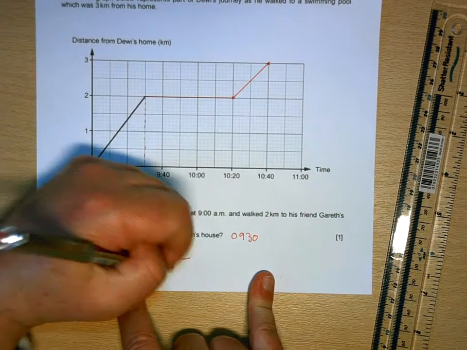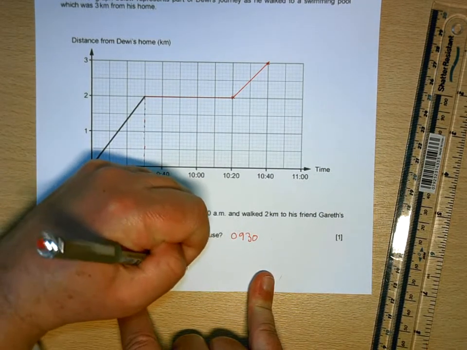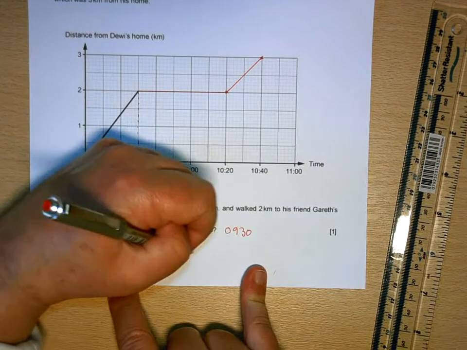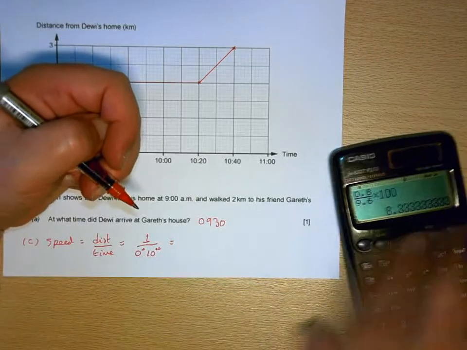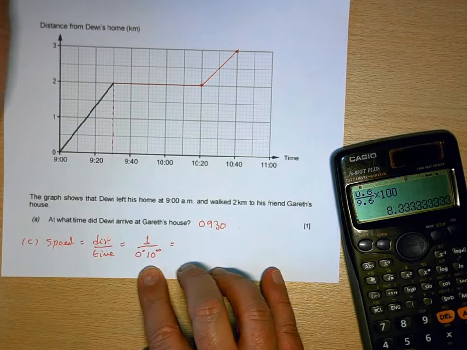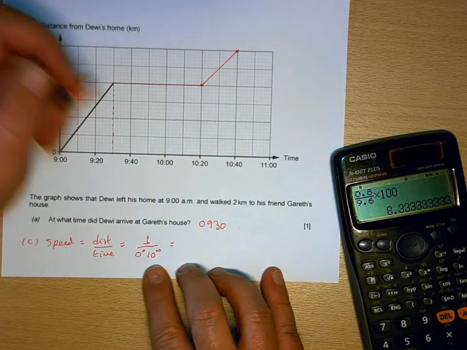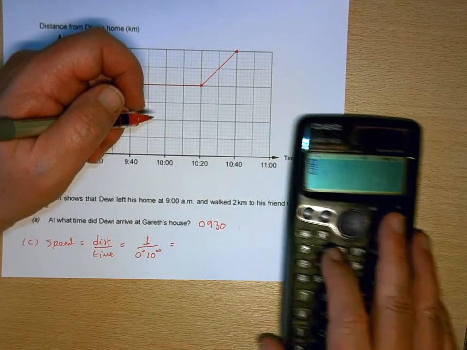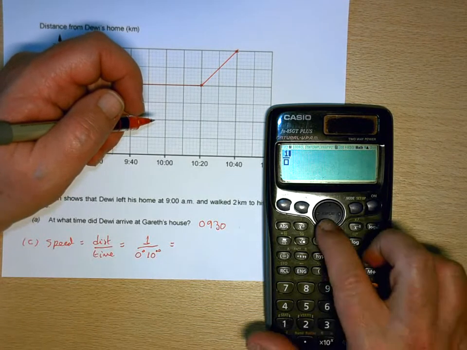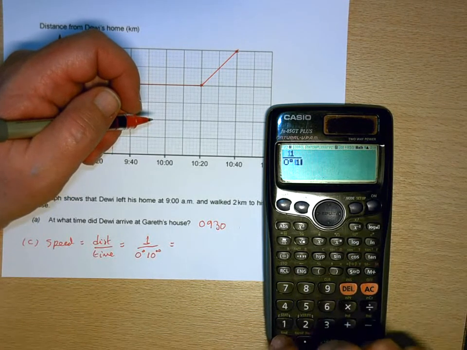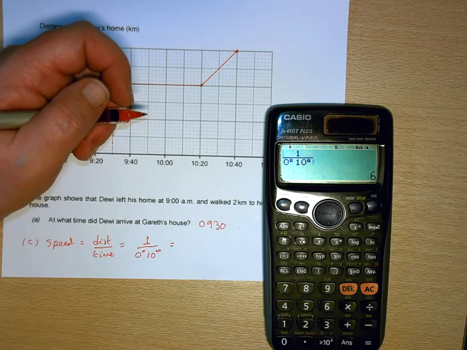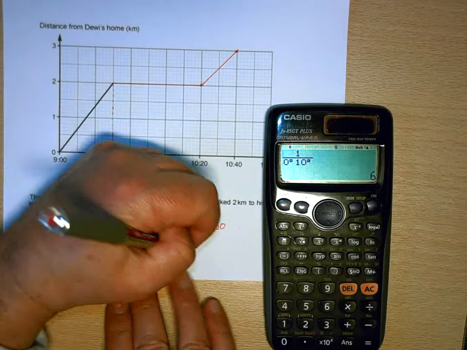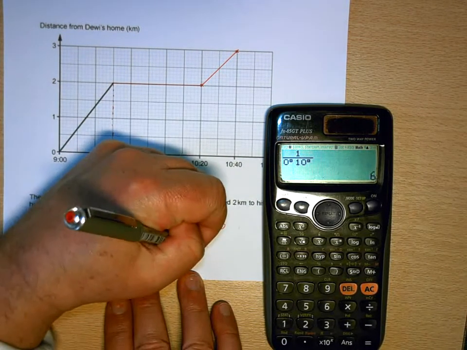So that's 0 hours, 10 minutes. You've got to put it in hours because the question asked you for the speed in miles per hour. So on our calculator, we put 1 over 0 hours 10 minutes. So that is going to be 6 miles per hour.